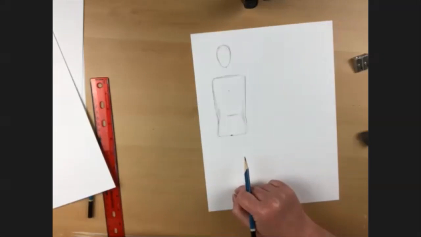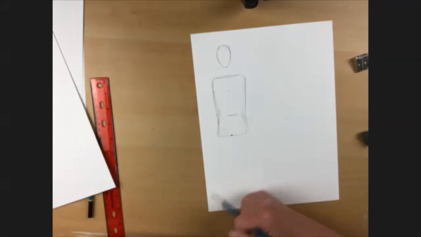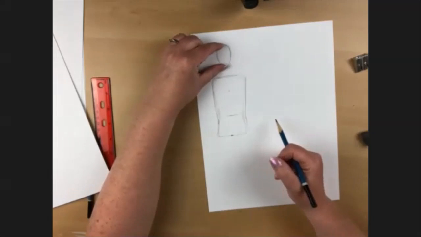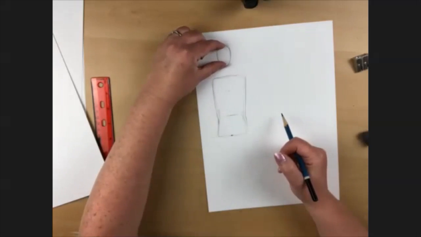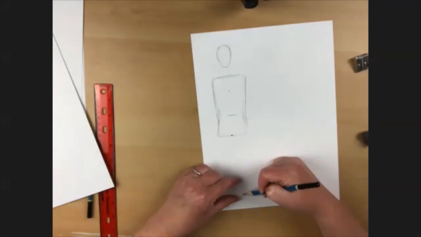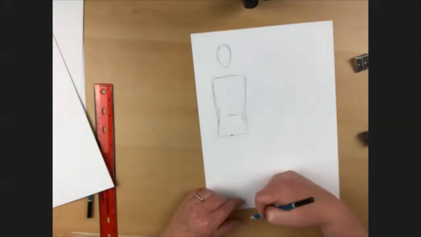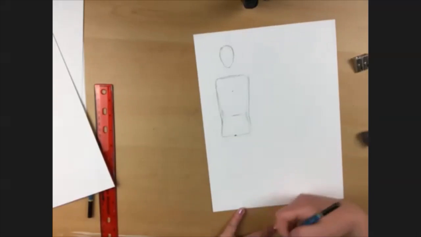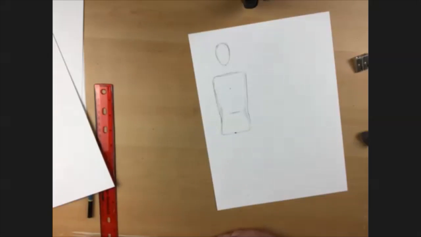We can't shorten him up just because he's off the paper. So we're going to make sure that we have our measurements. So I'm just going to come back here with the head, and go 1, 2, 3, 4. I'm glad I made that mistake so that you can see that it's very easy to do. It's very easy to miscalculate, and that is why I always start with the head and I measure it down.